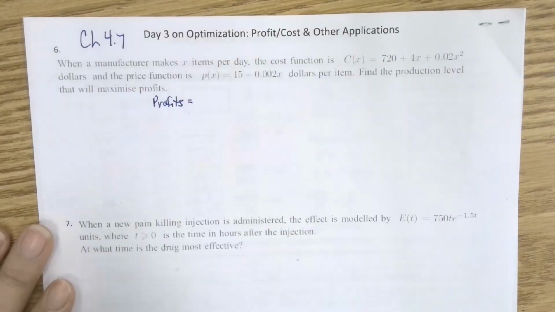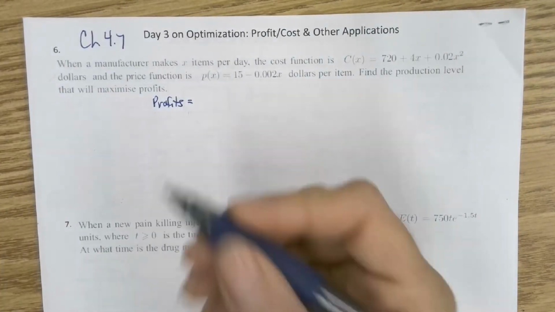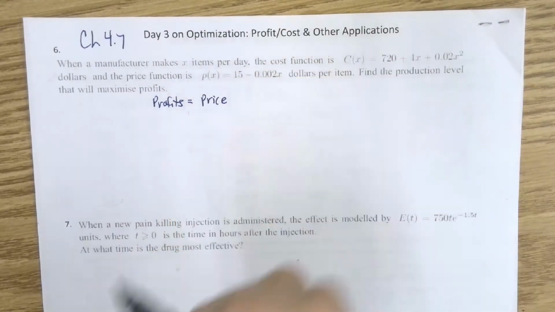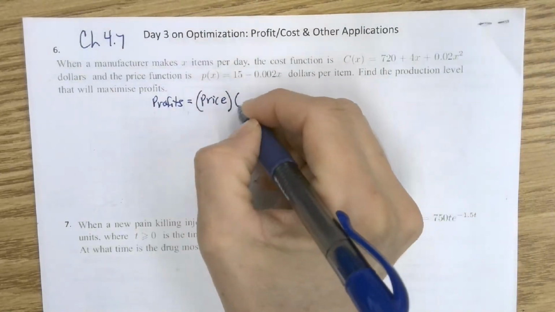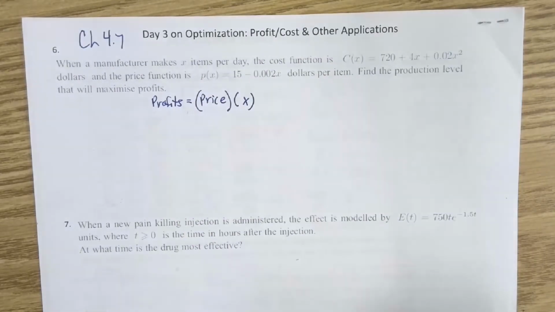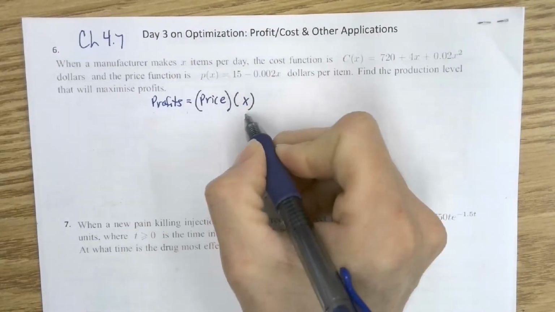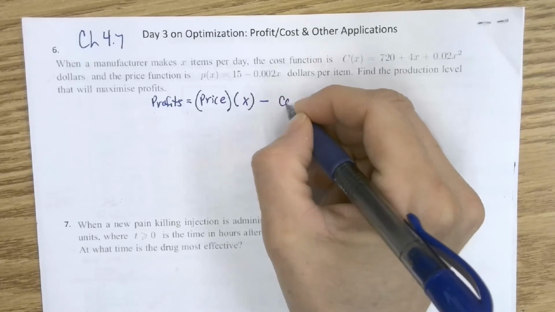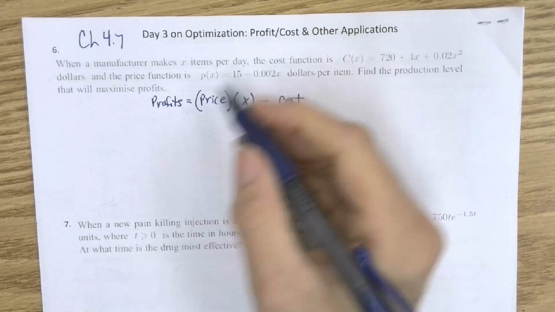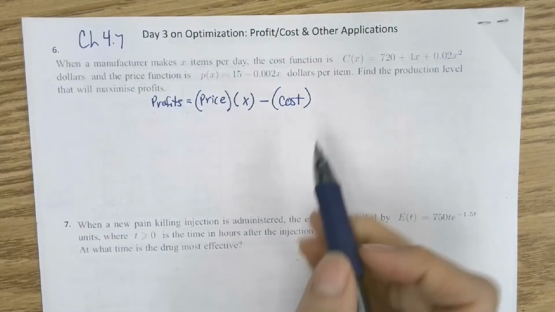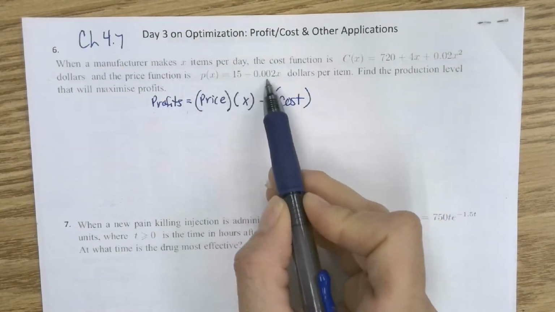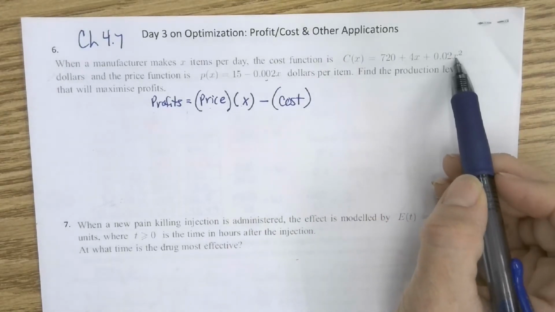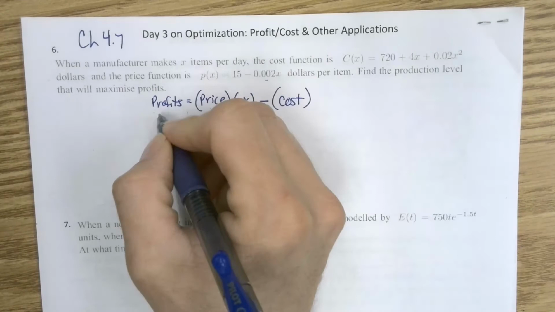And I know that profits would come from whatever price I'm charging my customers. It would be your price times the number of items, which I'll just call X. And that would give you your total revenue that you're taking in. But I need to deduct my cost in order to generate what my profit is. So in this problem, they gave us a price per item, which is why I multiplied it by X, but they actually gave me a total cost, not a cost per item. So we're going to make a little function here.